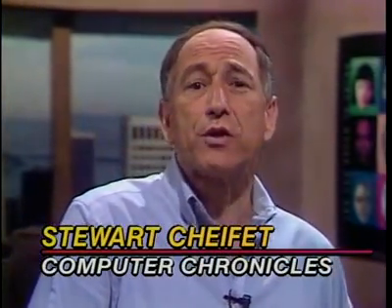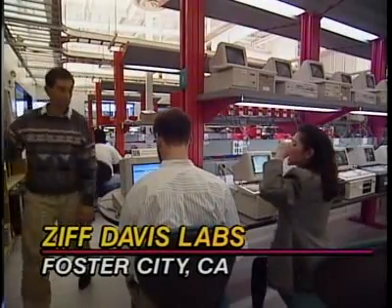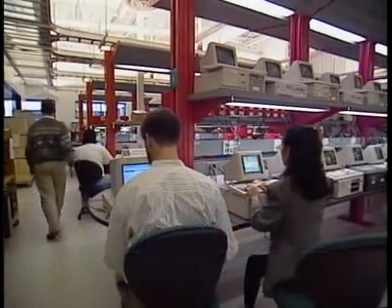Okay, today we will look at the newest version of DOS, 6.2. We'll spend some time on this controversial file compression function in the new DOS, and we'll look at the newest Peter Norton add-on for DOS. First of all, a visit to the Ziff Davis Labs in Foster City, California, to see what they think about the new Microsoft DOS. Ziff Davis Labs is the testing center for the ZD family of publications.